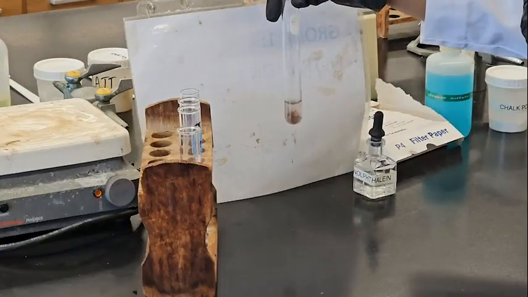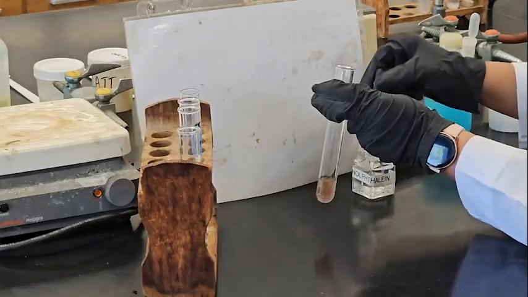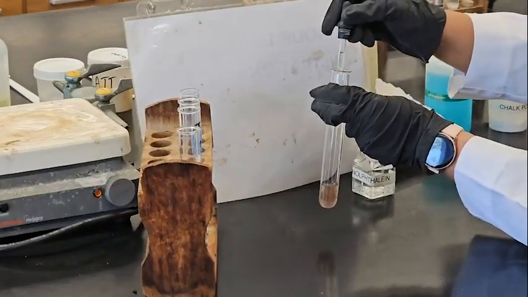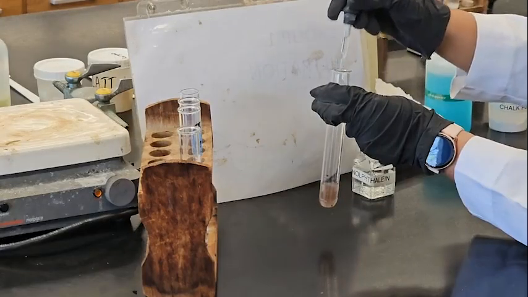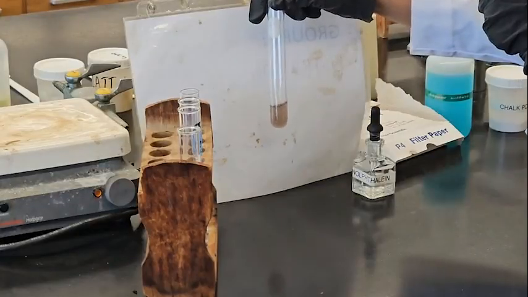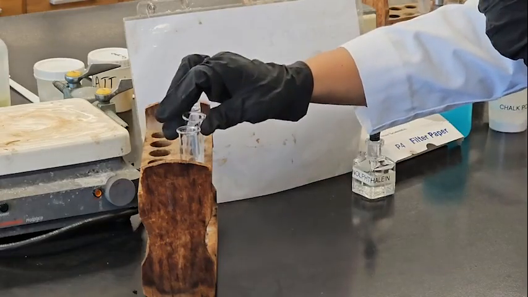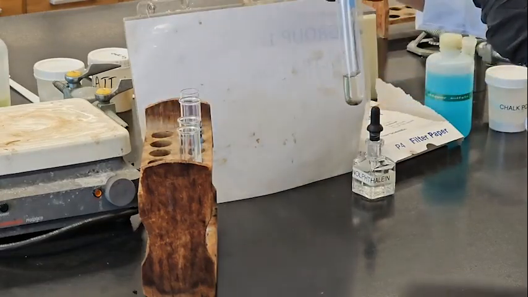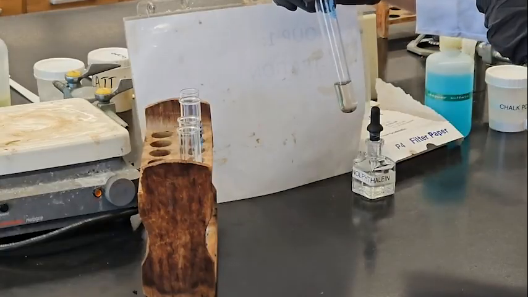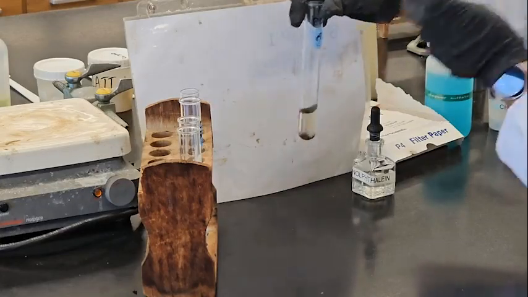This is phosphorus. One, two. No color change. Same. This is phosphorus. Now this is carbon. Yeah, carbon.